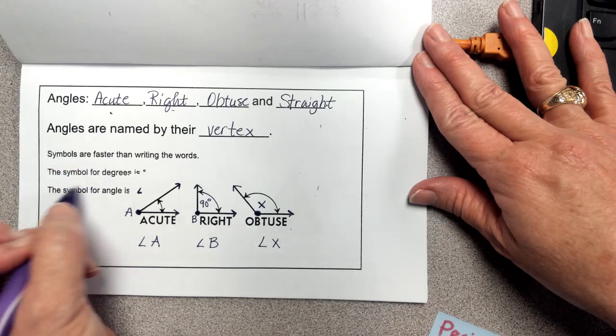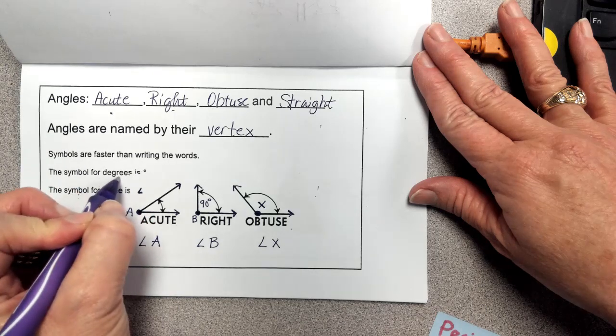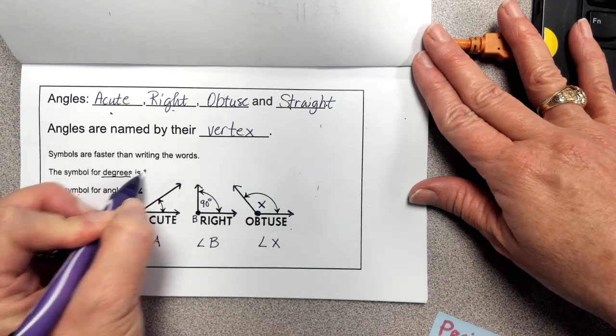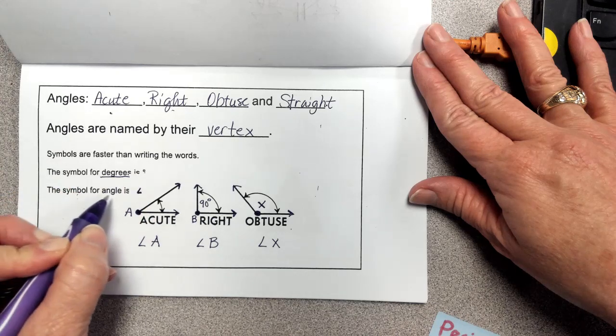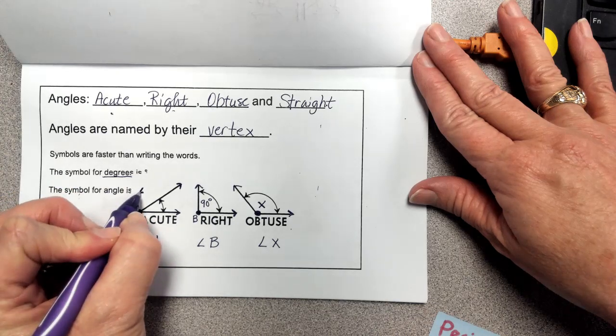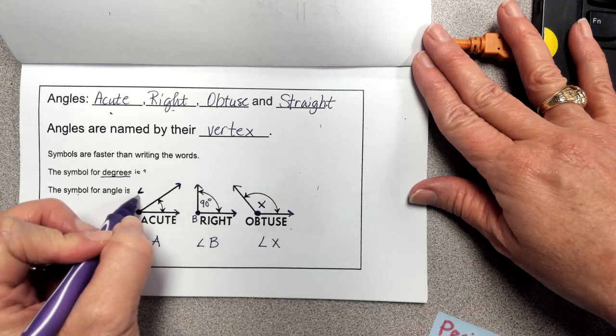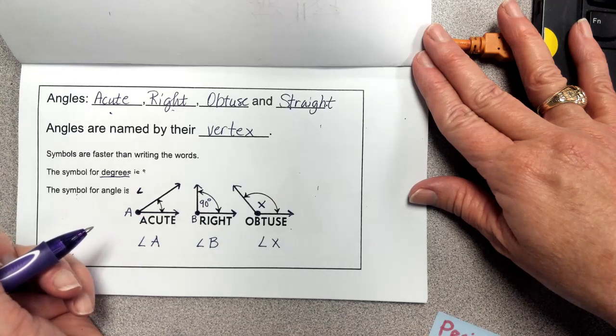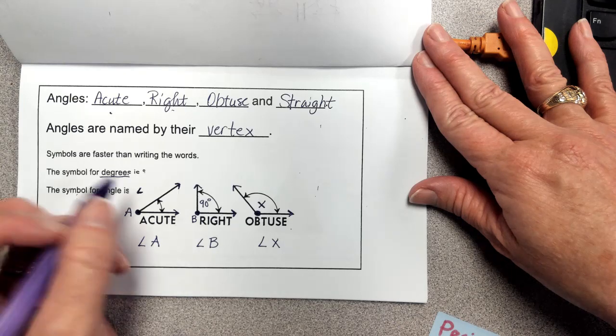So two symbols that we want to be familiar with would be this degree sign that looks like a little circle that's kind of floating in midair. And then the symbol for the angle, which looks like, I think you're going to have to add it to your book, a little L or a less than sign that is just kind of hanging in the air.